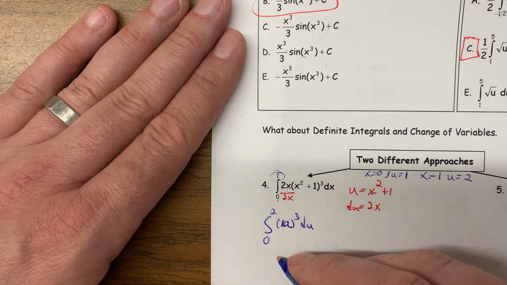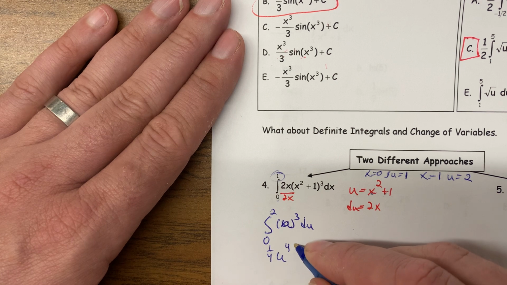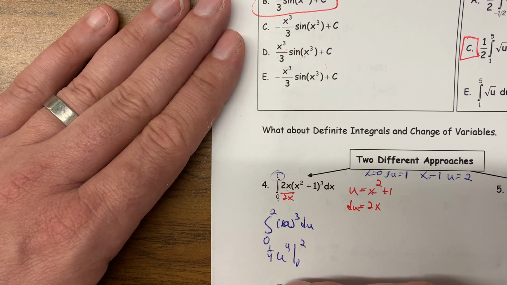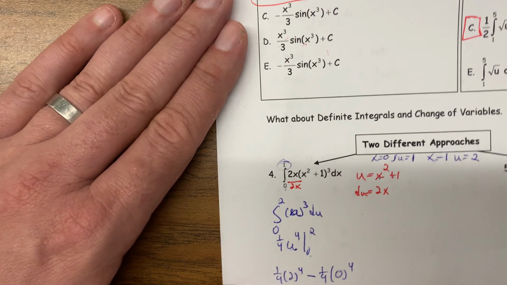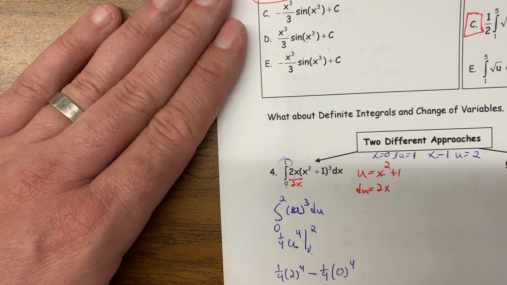So we can do it this way. We can raise the power. This is u to the 4th power from 0 to 2, and you can just plug it in from here. This is 1/4 of 2 to the 4th power minus 1/4 of 0 to the 4th power. So we get 1/4 of 16, which is 4, and 1/4 of 0, which is 0. And so the answer is 4.